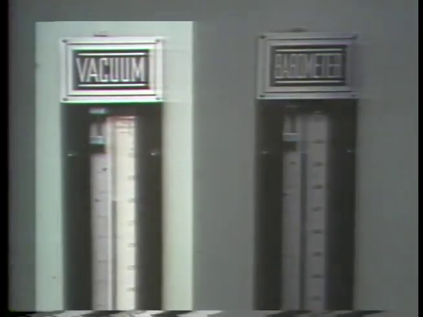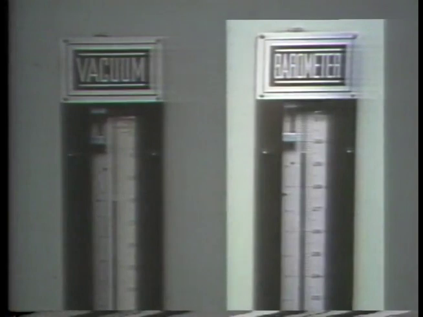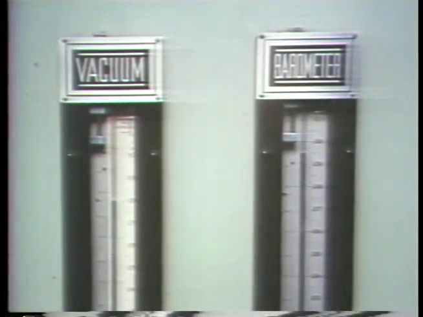Operators use a vacuum manometer and a barometer to calculate condenser back pressure. Usually, the manometer for condenser vacuum is located right next to the barometer. All you have to do to find back pressure is to read the two. The difference between the condenser manometer reading and the barometer reading is the back pressure.